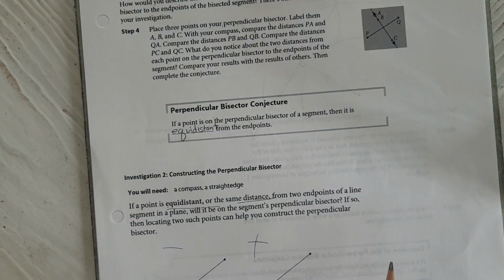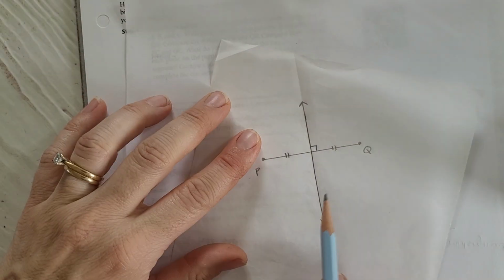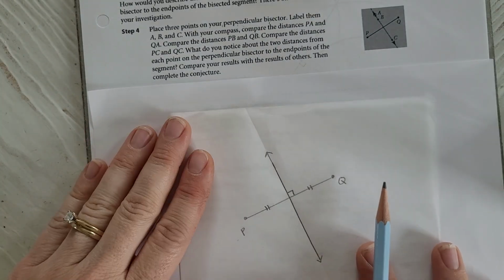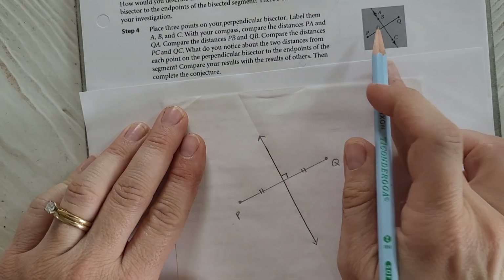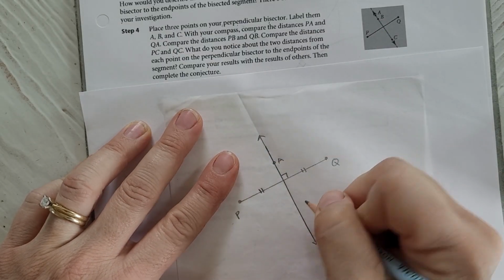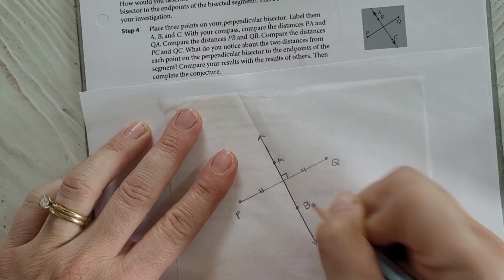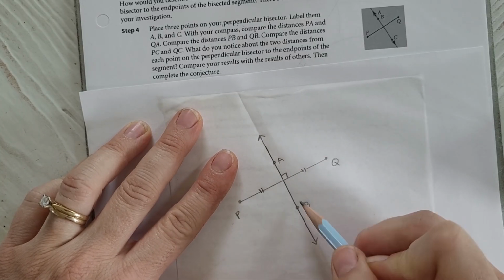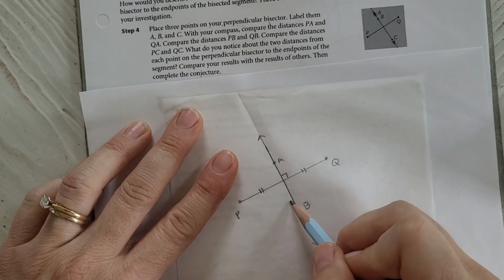So on this line we just created, we're going to put 3 points on. I'm actually going to say let's just put 2. All right, so we'll do point A up here, and point B down here. Notice how I tried to make A a little bit shorter from the midpoint and B longer.